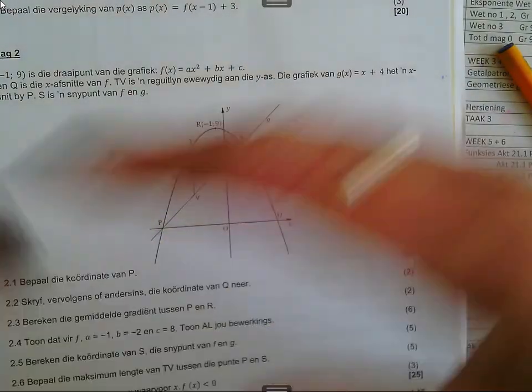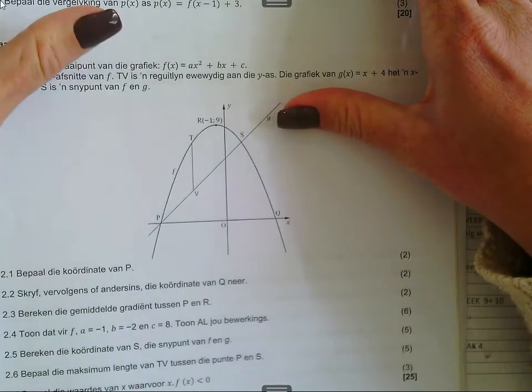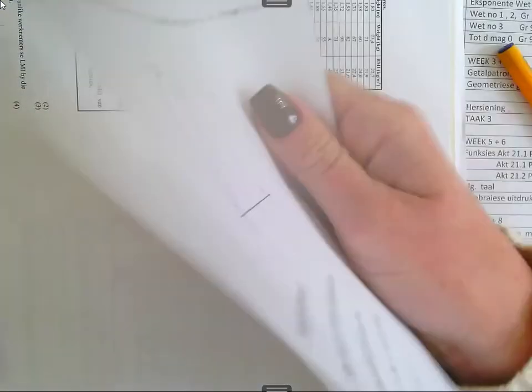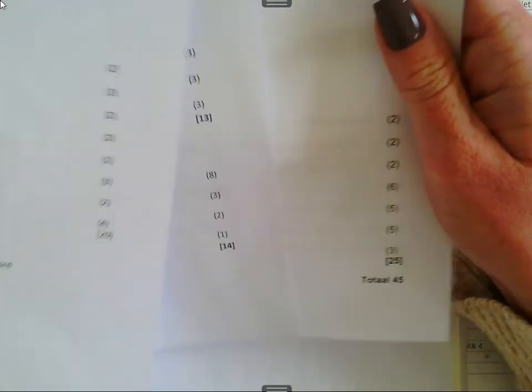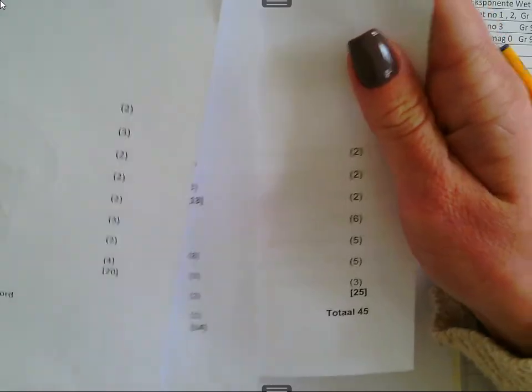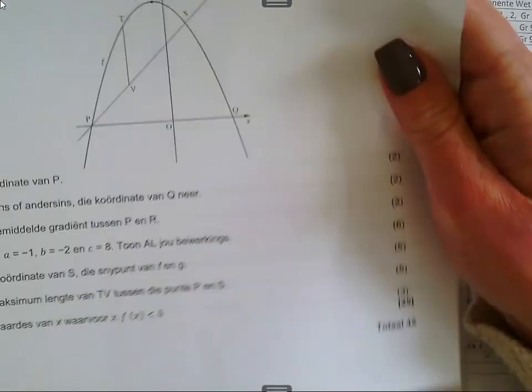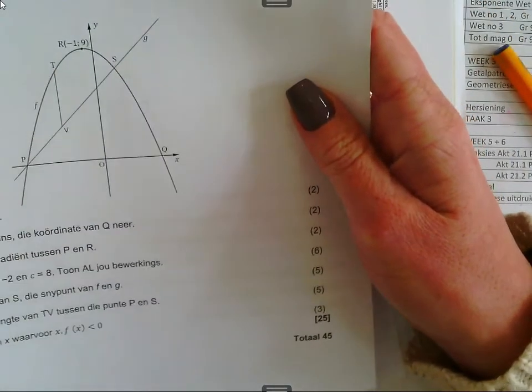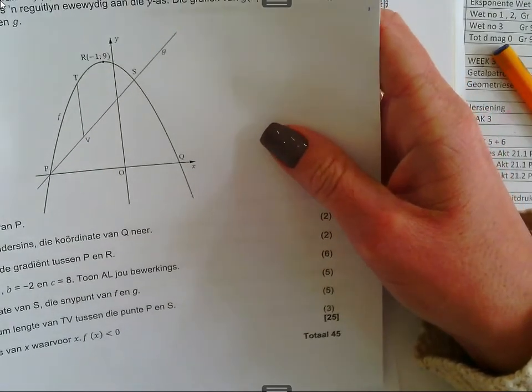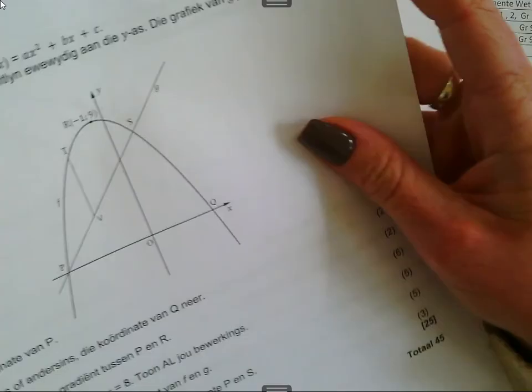Please use this test, this class test, and use this practice test to study. Go and learn your work, and then you go and write these tests again as if they are formal tests. Check your time. Is there anyone that has a question on anything?